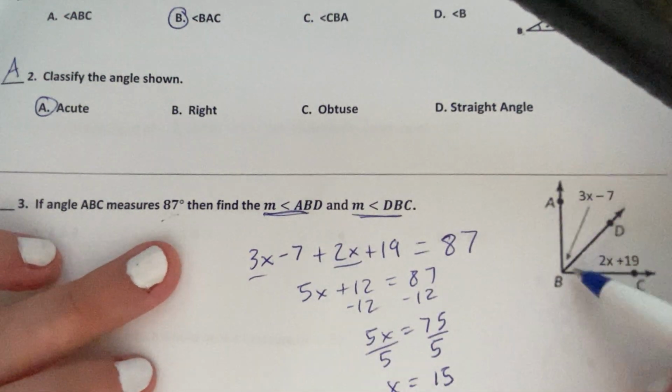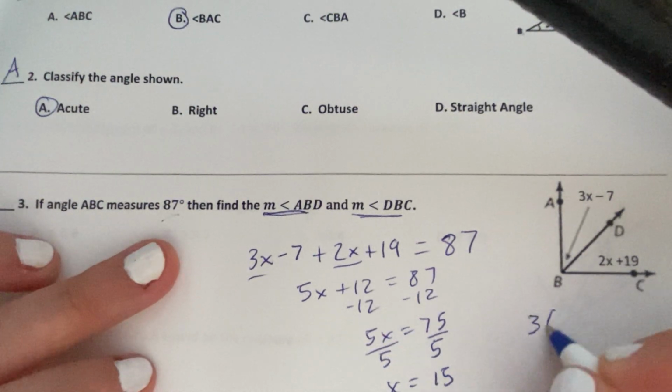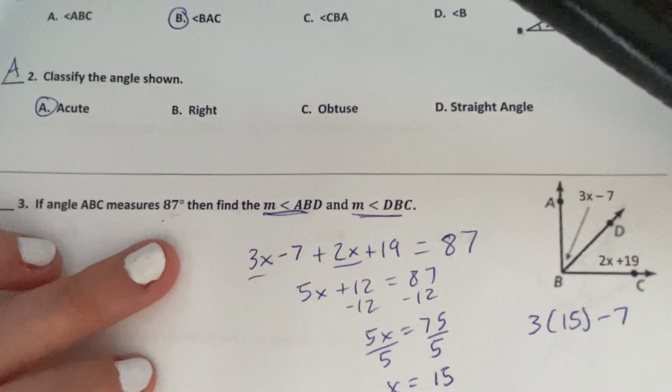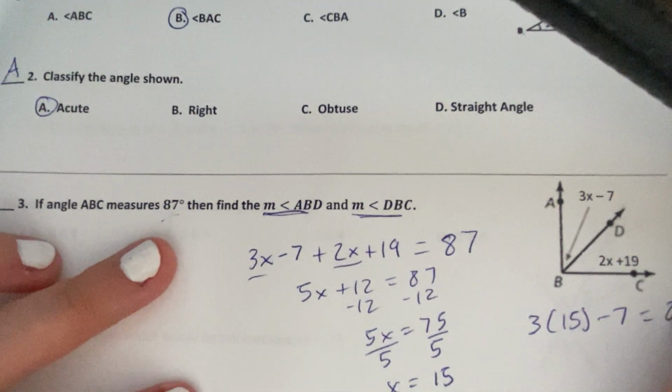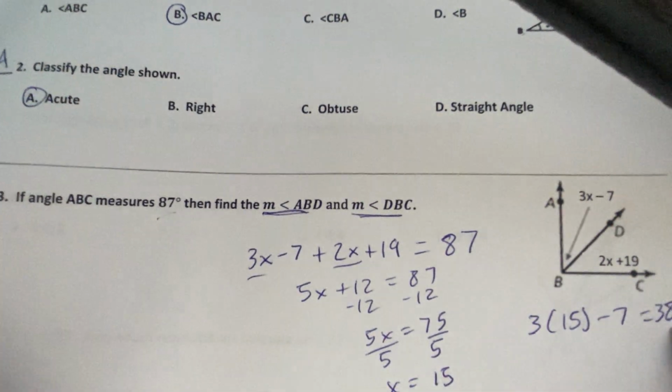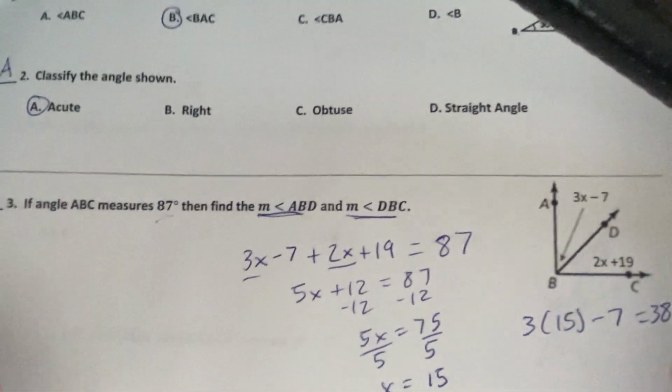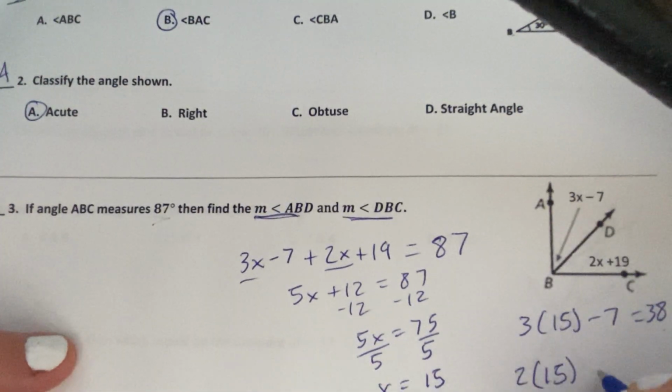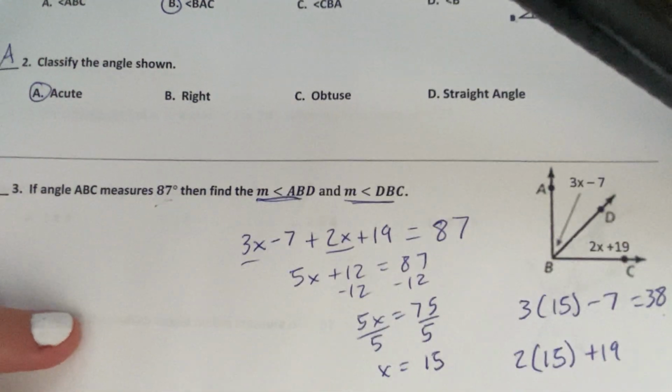Okay, now it's asking for the measures of both ABD and DBC after that. So we have to then plug it back in. So 3 times 15 minus 7 is equal to 38. And then we could either subtract this 38 from the 87 and find the other angle, or we can just plug it in. So 2 times 15 plus 19.